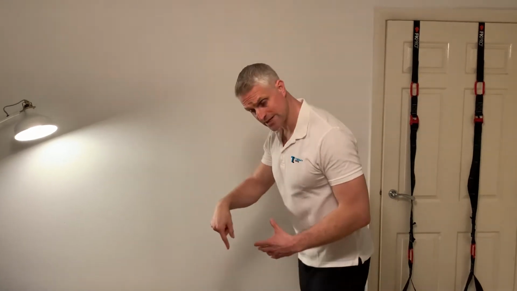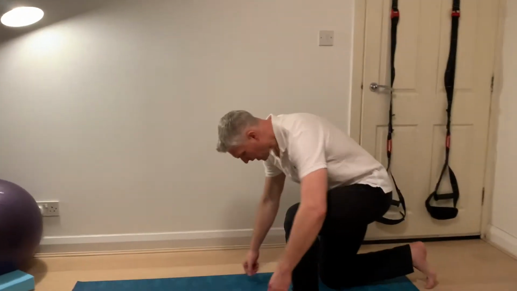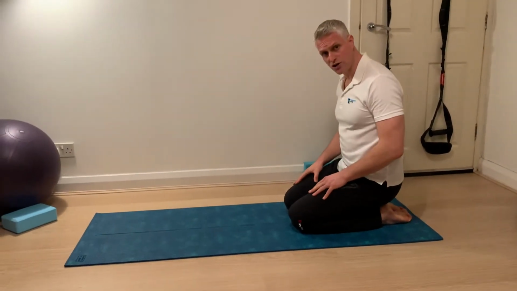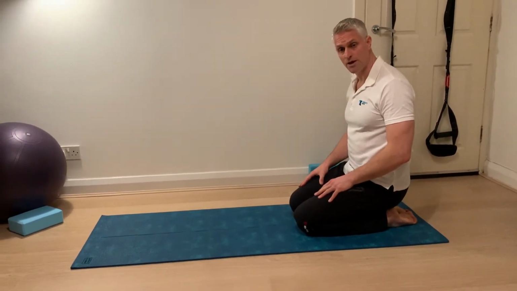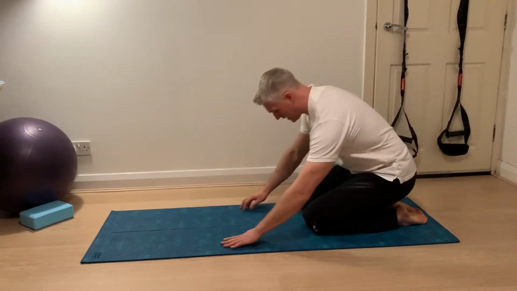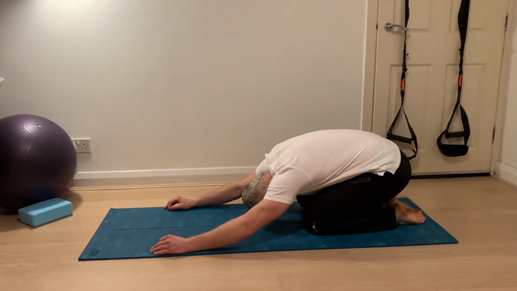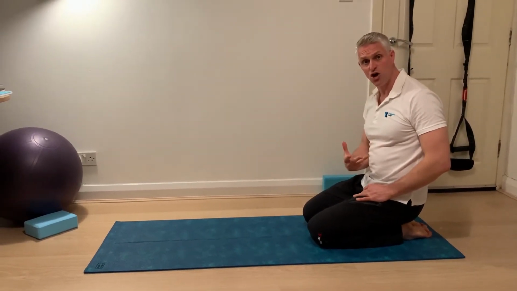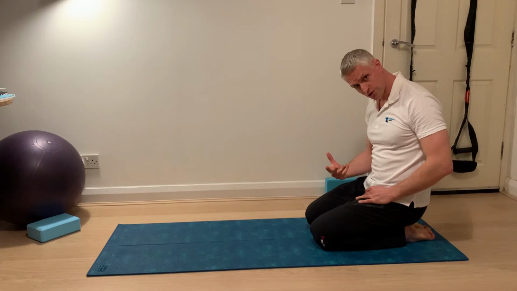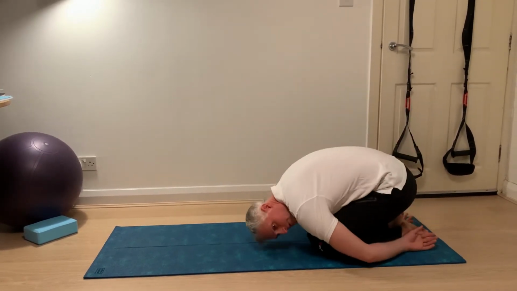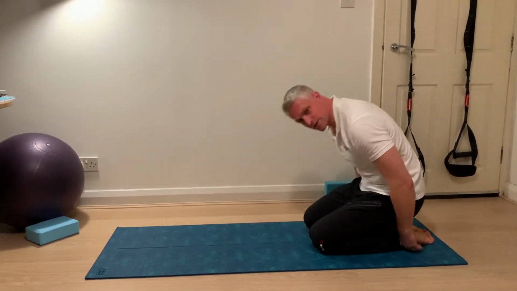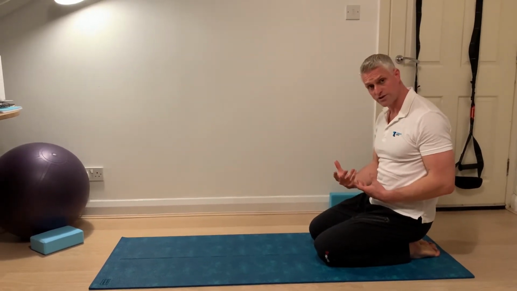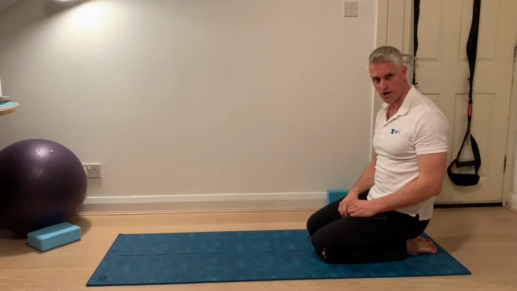So if you join me down on the mat, I'm going to go into child's pose. Now, child's pose means that I'm basically in this position here, like that. Okay, and this is global spinal flexion. So my spine is maximally flexed when I'm in this position. Yeah, so that will be quite comfortable for some people, might be less comfortable for others.